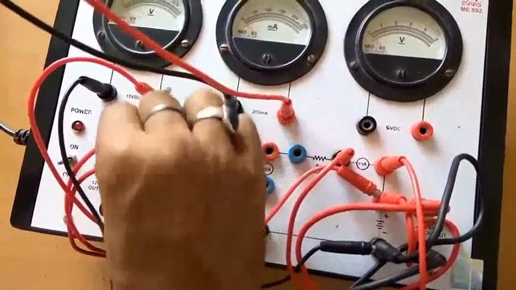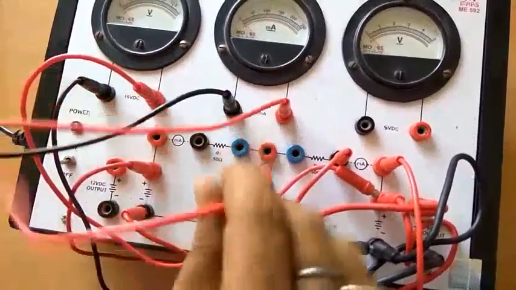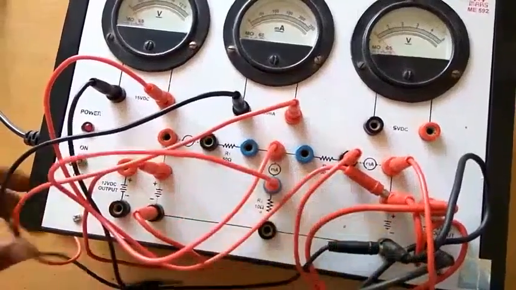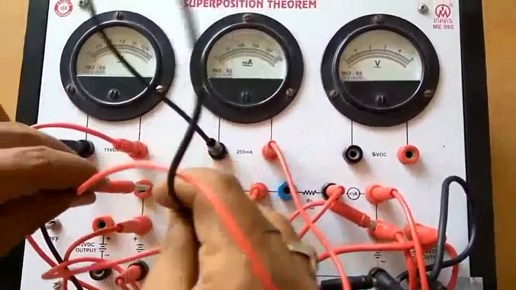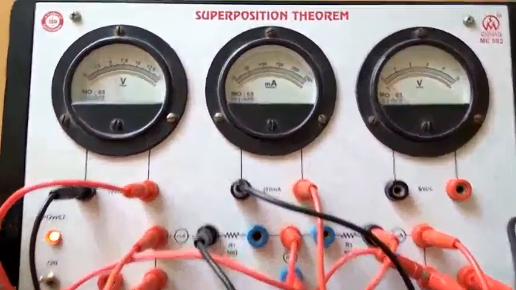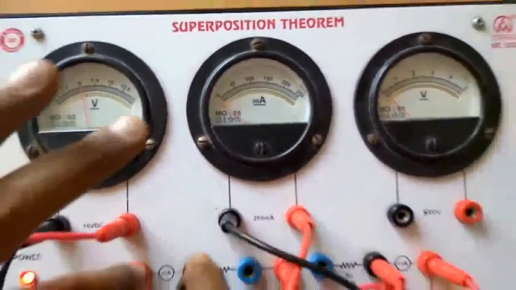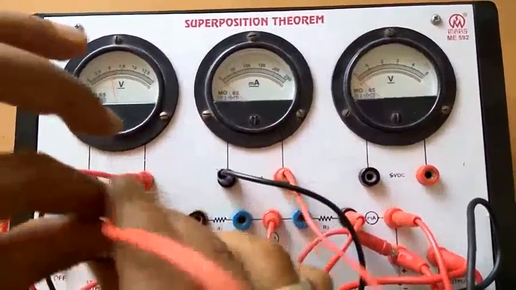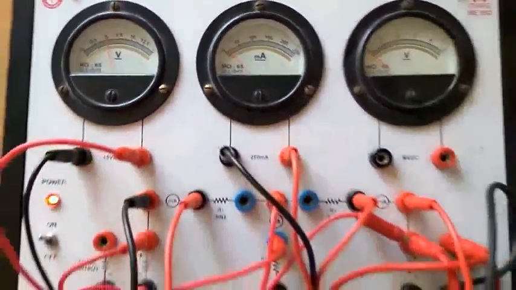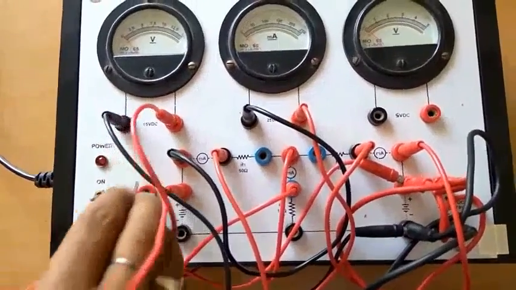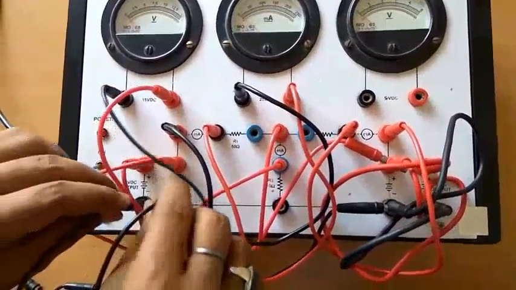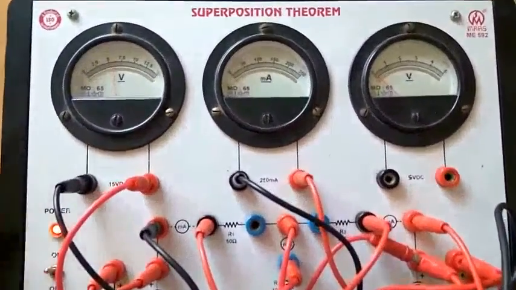Now we are trying to find the current through the R1 branch. So we connect the ammeter across R1 and we see the result. So same problem, here the ammeter is not showing us the result. So we reverse the connection and get the result. So we get the current through all the branches by activating the 5 volt supply.